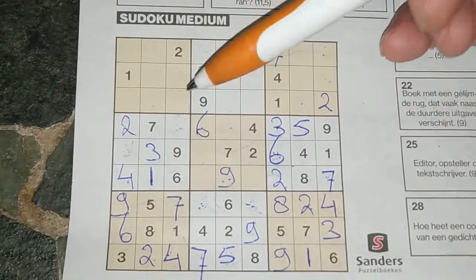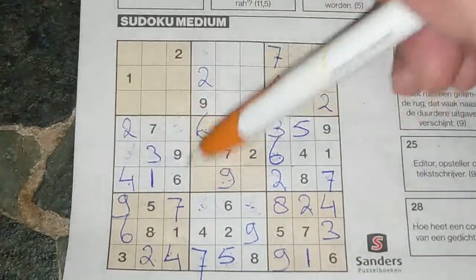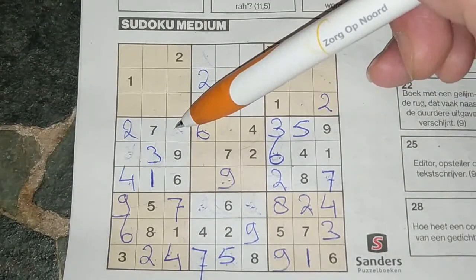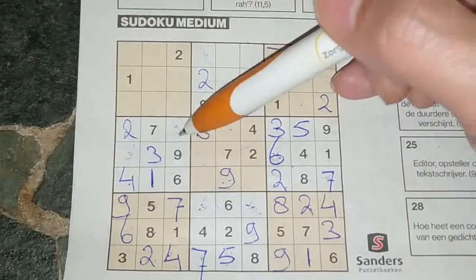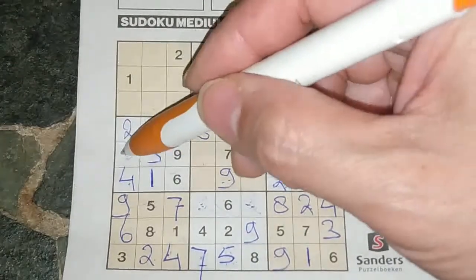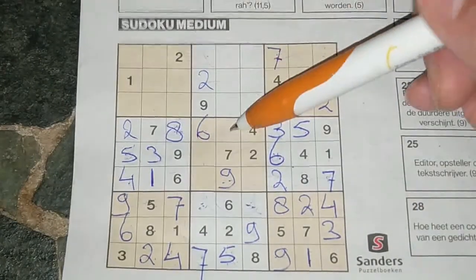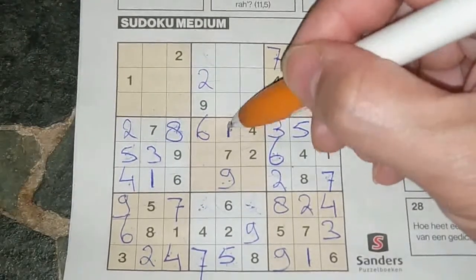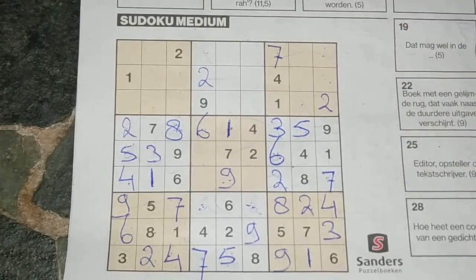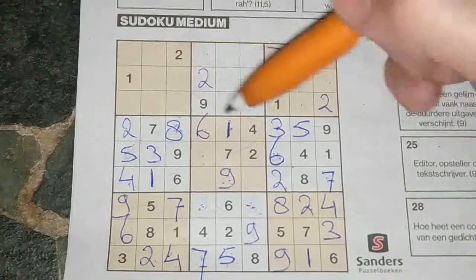So these two numbers of this big square, 5 and 8. I cannot fill the 5 here, so the 5 must be here. And the 8 goes there. One missing number here in this row is number 1. One missing number in the middle row for number 8.